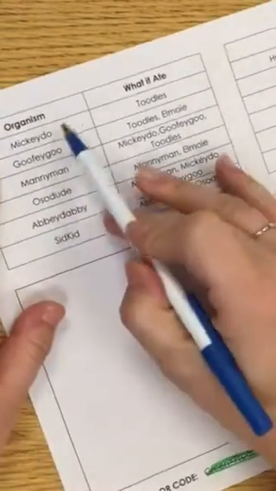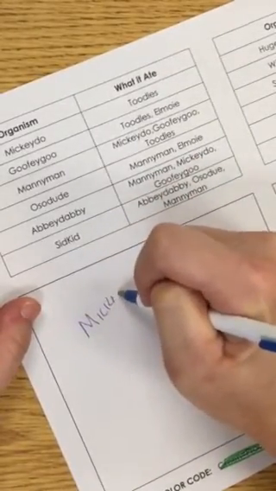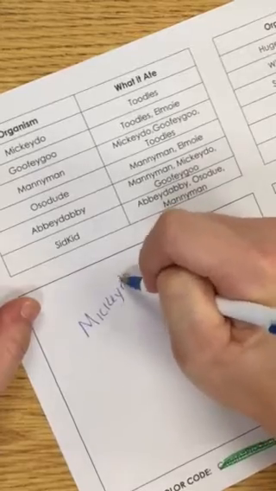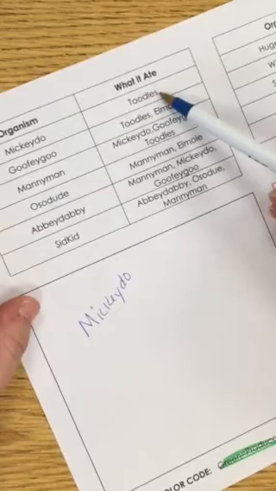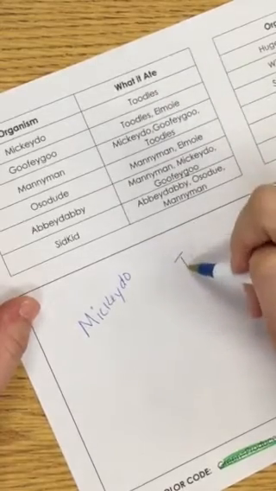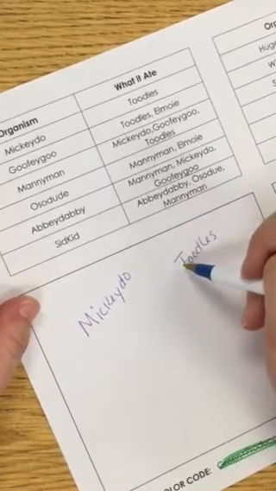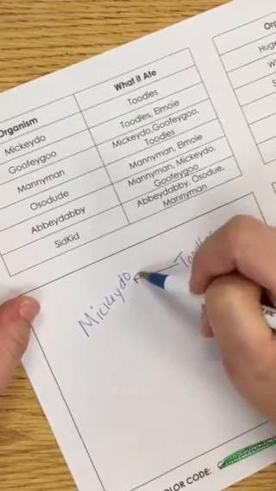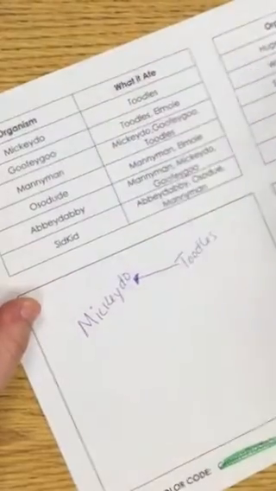So the first thing you're going to do is look at the organism. The first organism is Mickey Dough. So you're going to write down the organism, and then I'm going to represent what it ate. It ate Toodles, so I will need to write down Toodles, and I'm going to represent that by pointing an arrow from Toodles to Mickey Dough. And I think it's a good idea to check those off as you do it.